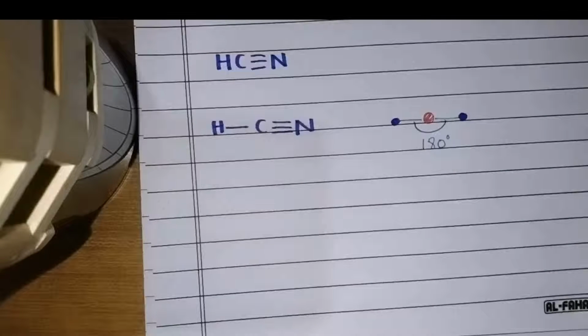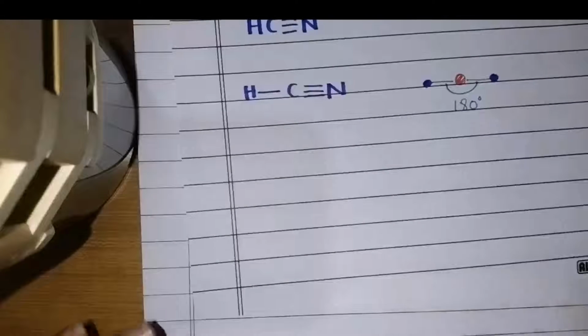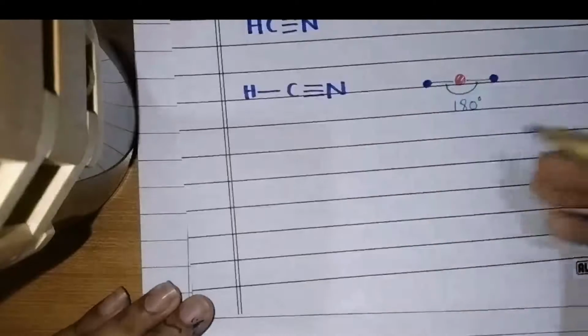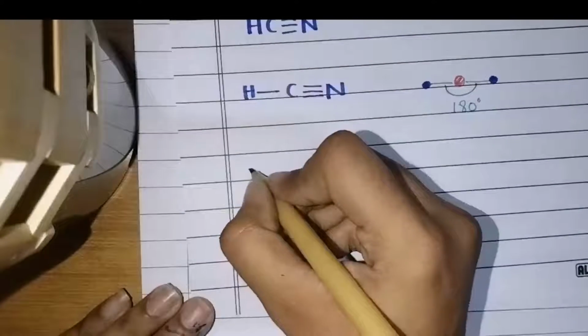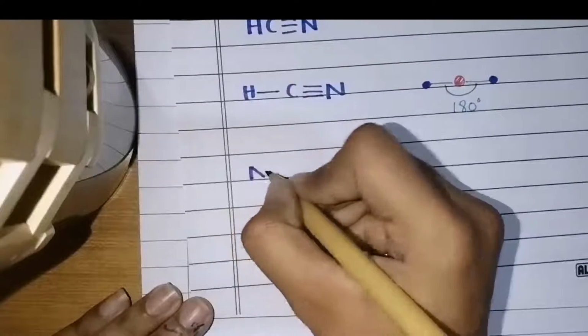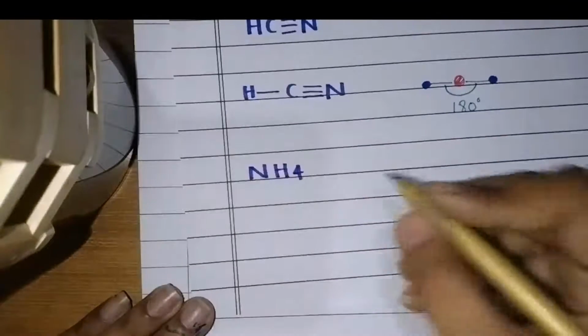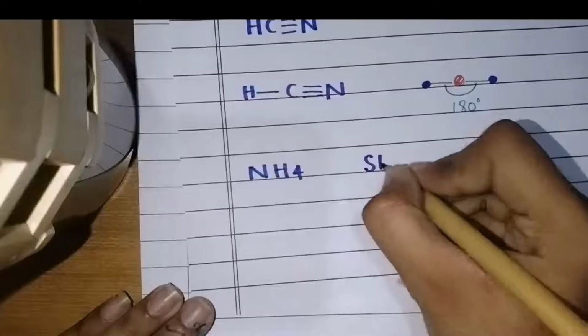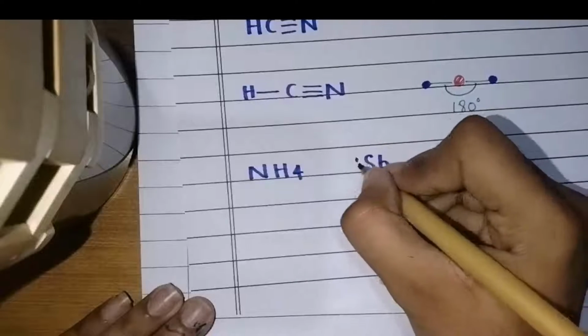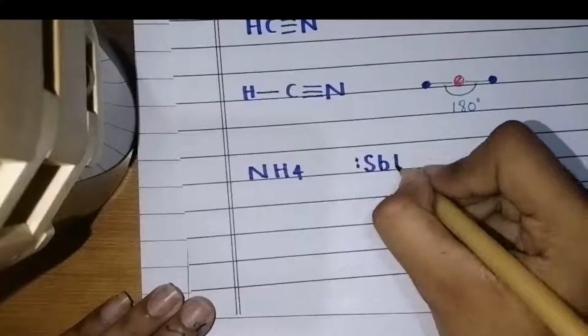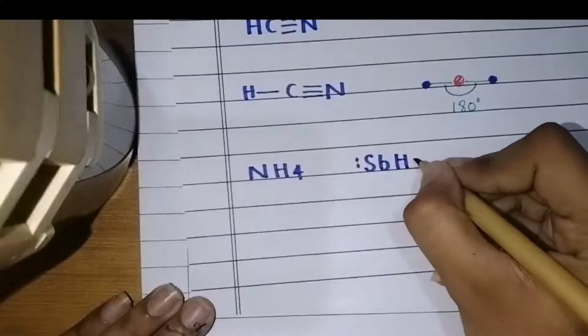There are a bunch of other molecules we can take a look at. So let's just not talk about the structures here. I'm going to write a few molecules here. What you're going to do is practice these problems just like that.